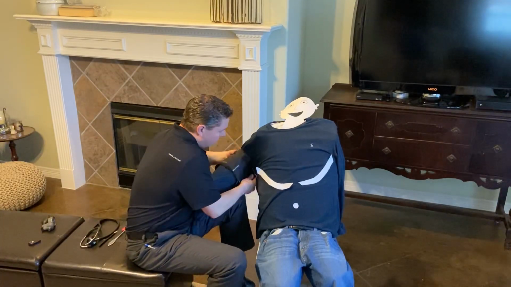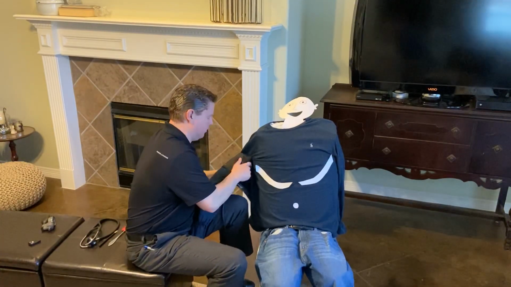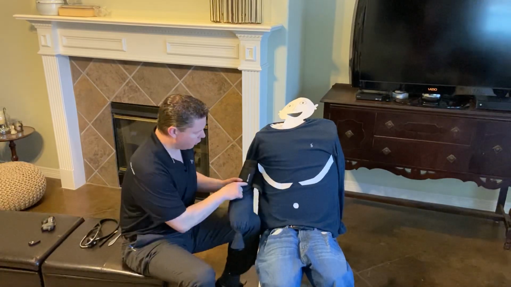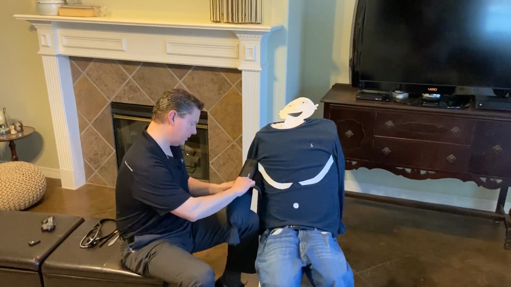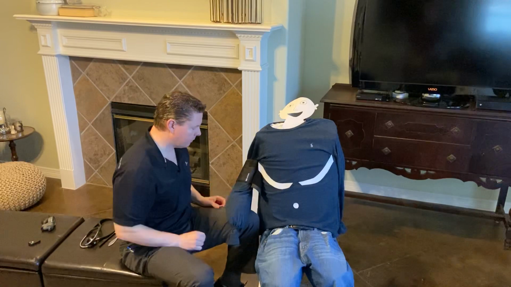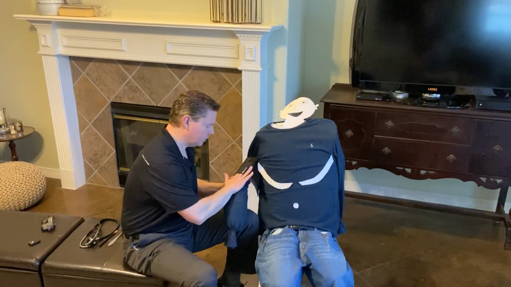We'll apply the blood pressure cuff. Again, should be over the brachial artery. See the crease of the antecubital fossa to the bottom of the cuff is approximately 1 inch, 2 fingers snugly underneath.